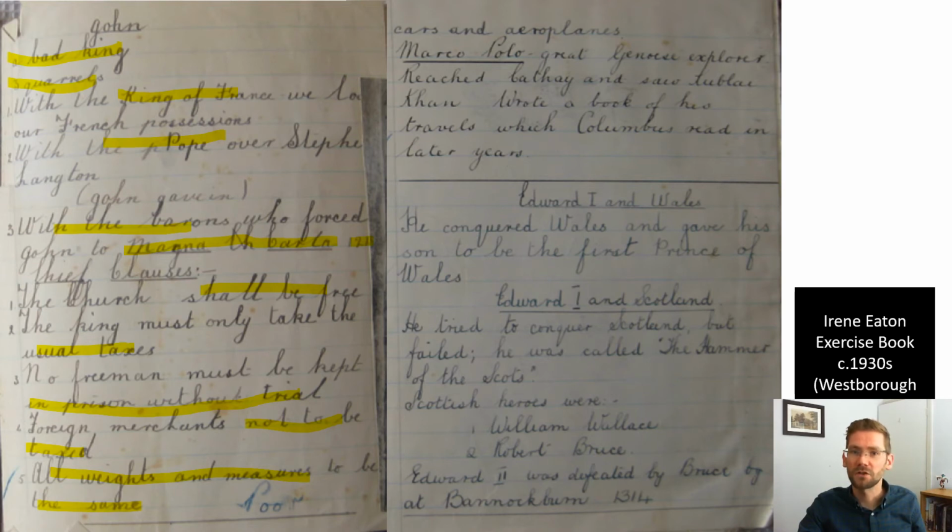Now, if we go across the page, Marco Polo. Marco Polo was a great Genoese explorer. He reached Cathay and saw, I can't read that little bit there, saw Kublai Khan, wrote a book about his travels, which Columbus read in later years. That is her some learning on Marco Polo. So again, the theory here, the curriculum here is she needs to know that. She needs to know who Marco Polo is. She needs to know that he went and met Kublai Khan. And that's pretty much it.